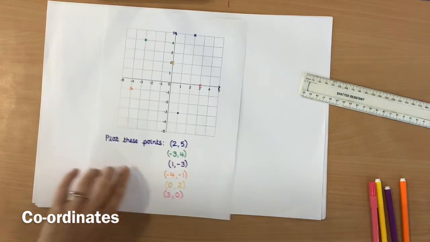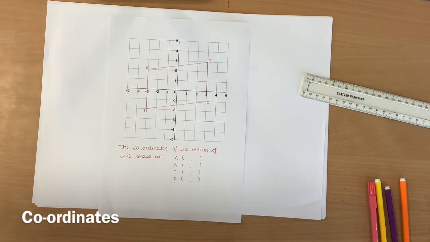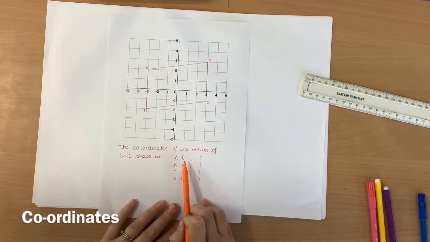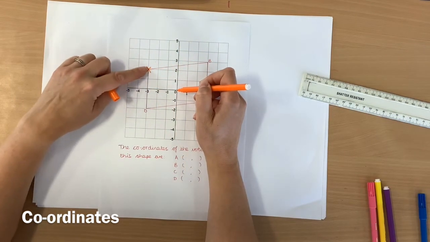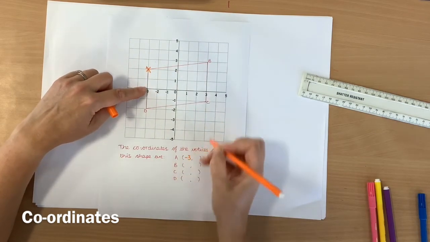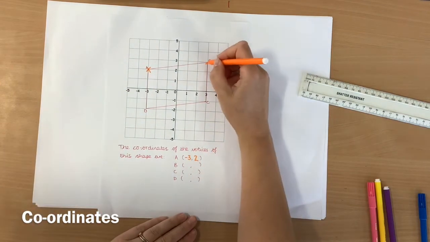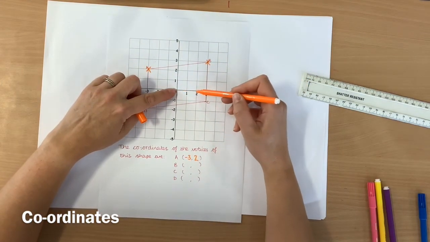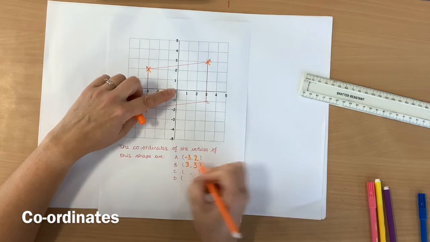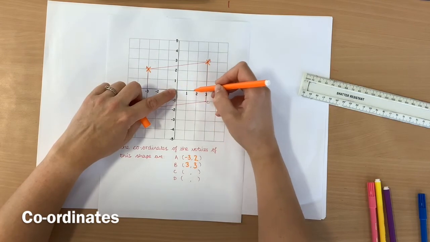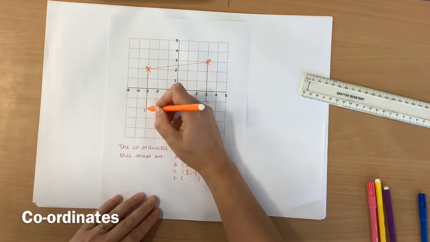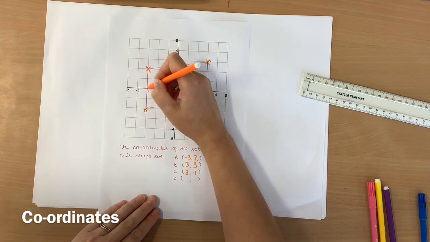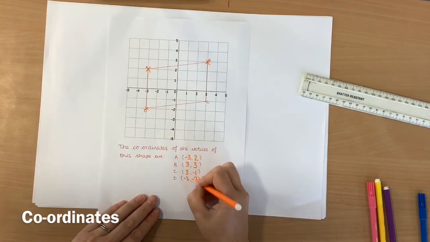Okay, one last one to go through together. This is a parallelogram that I have just plotted onto a grid. So let's just make sure we know how to write those coordinates. A is this one here. So if I was going from the origin to A, go along first, I'll go along to -3 and then up to 2. B, starting at the origin, or 0, 0, go along to 3 and up to 3. C, starting at 0, 0, I go along 3 and down to -1. And then D, starting at 0, I'm going to go to -3 first and then down to -2.